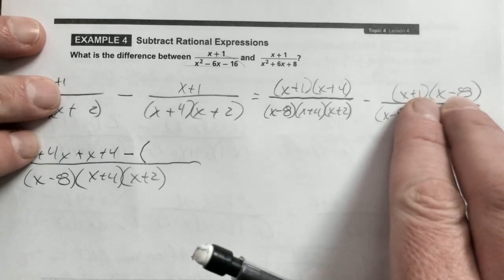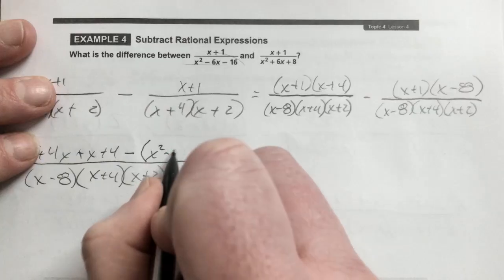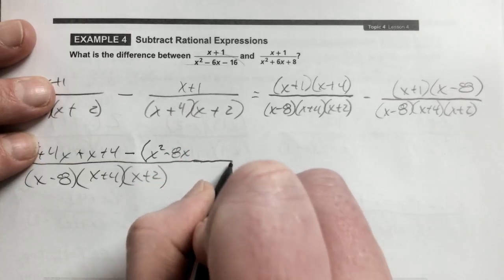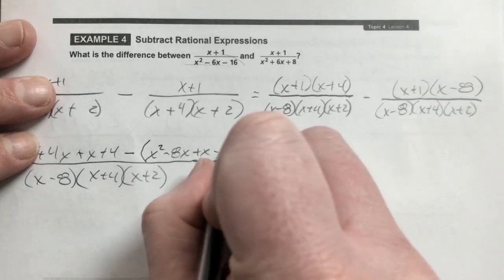So when we FOIL this pair, x times x is x squared. X times negative 8 is a negative 8x. 1 times x is a positive x, and 1 times negative 8 is negative 8.